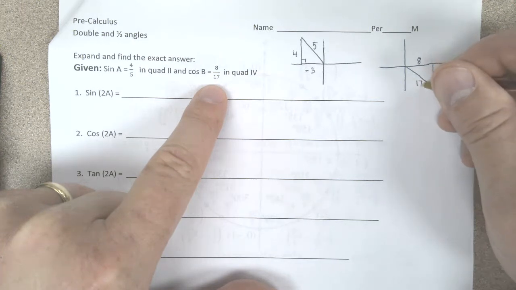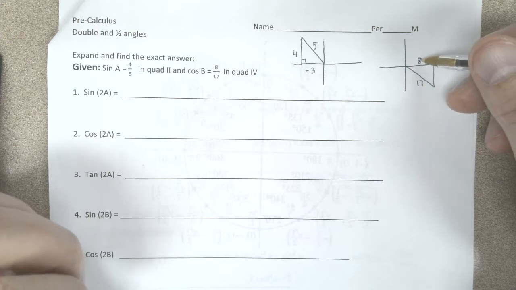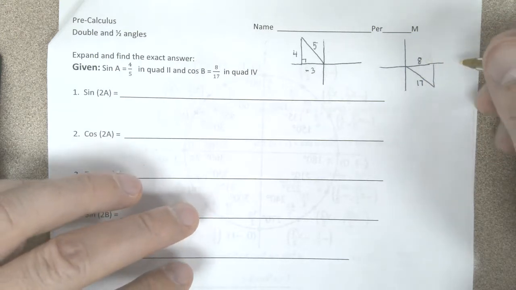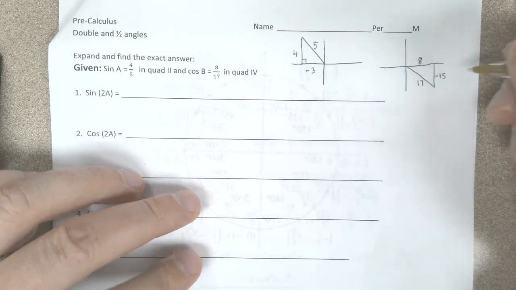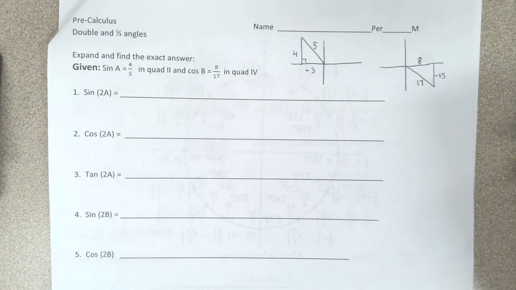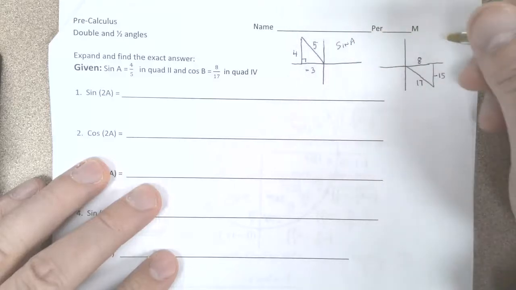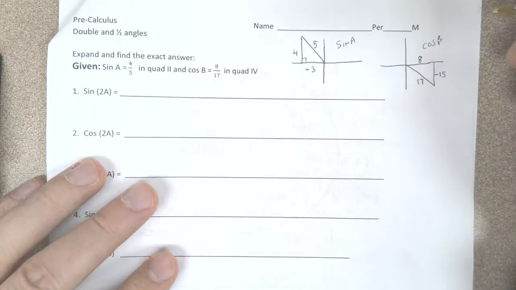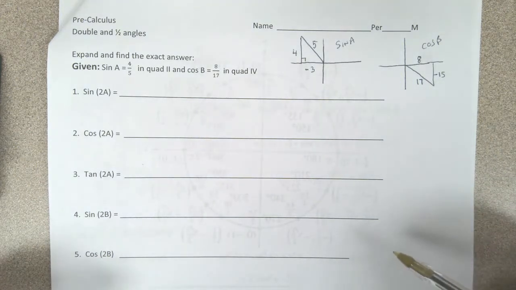Hypotenuse is going to be 17, and when you do the Pythagorean theorem, 8 squared plus what squared equals 17 squared, and you work that out, you end up getting 15. So that's going to be a negative 15 because we're in the fourth quadrant. So this is my sine of A picture. This is my cosine of B picture. So depending on which problem I'm working through will depend on which triangle I'm using.